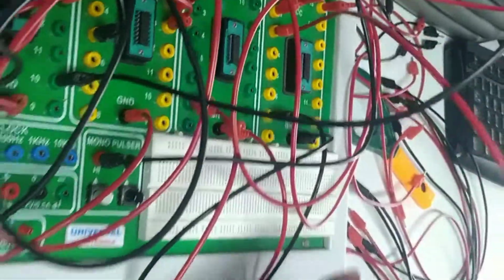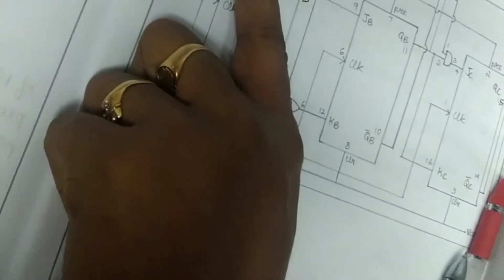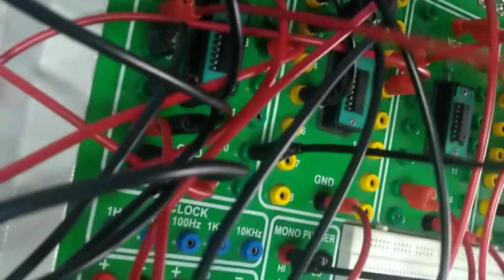You take the output, line 3, and it is connected to JA. JA is the OR gate output, QB bar plus QC bar. What is the pin number for JA? The pin number for JA is pin number 4. That is over, JA is over.